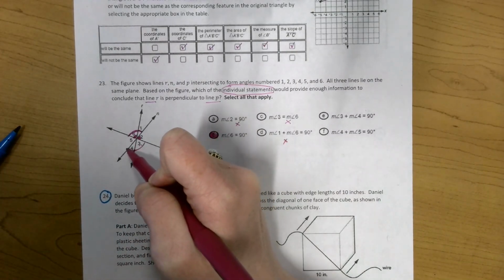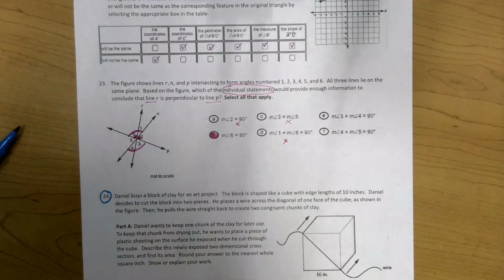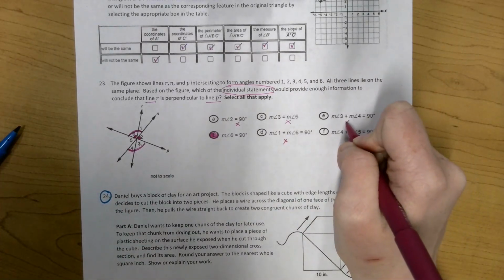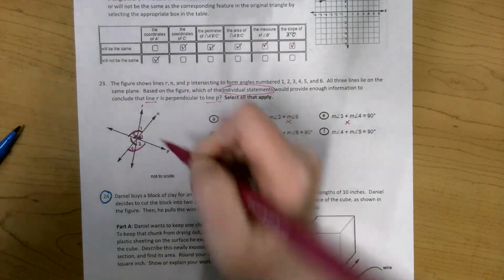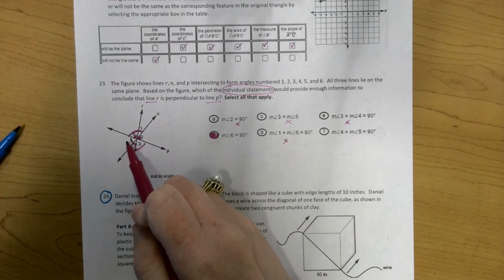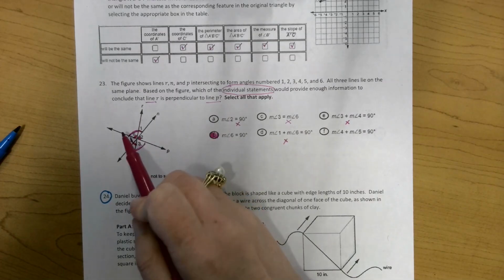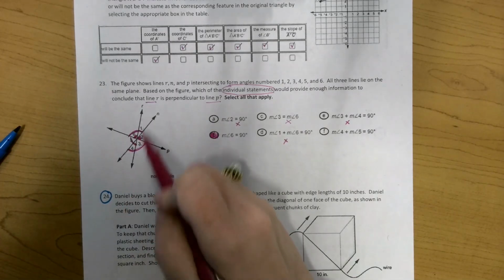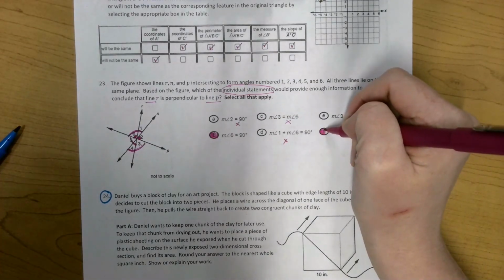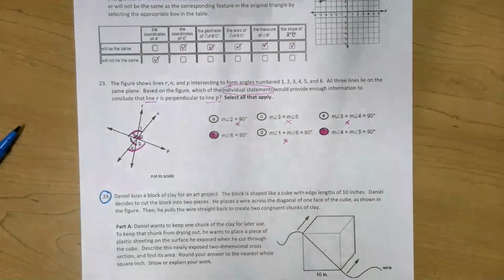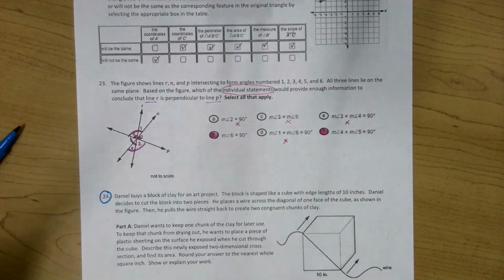So again, that puts line N and line P as being perpendicular. Okay, and then F, 4 and 5. So 4 and 5 is formed with line P and line R. So between P and R would be 90 degrees. That would make R and P perpendicular. So my only correct answers here are B and F.